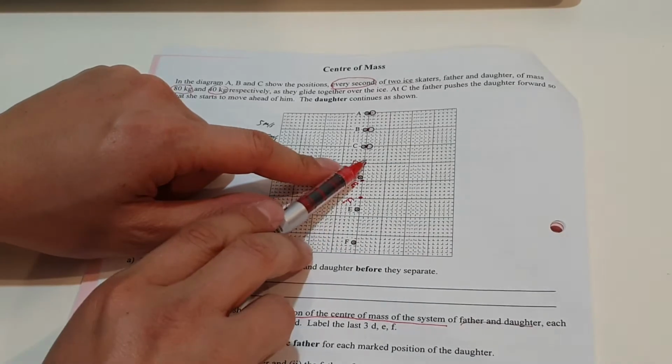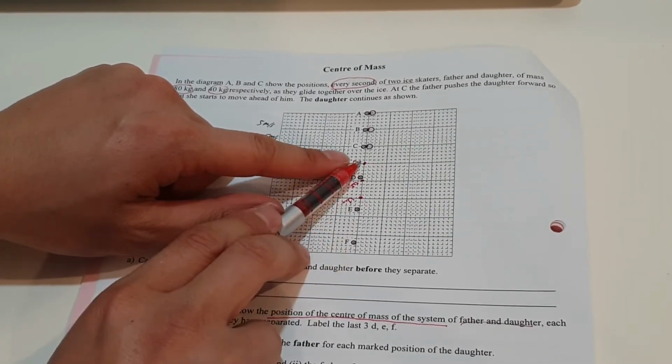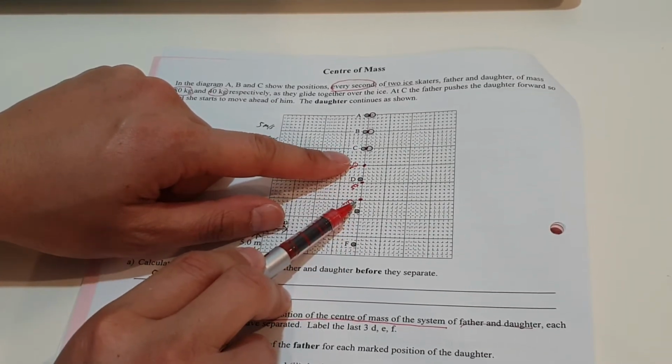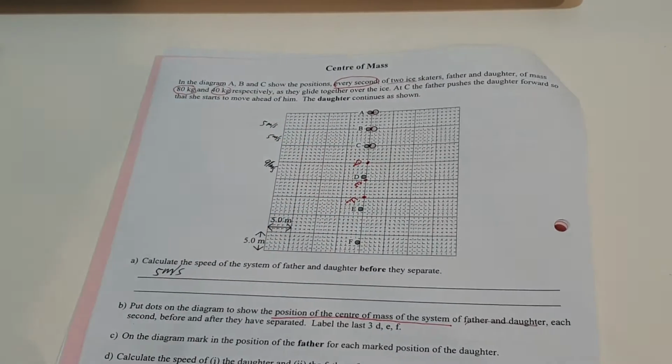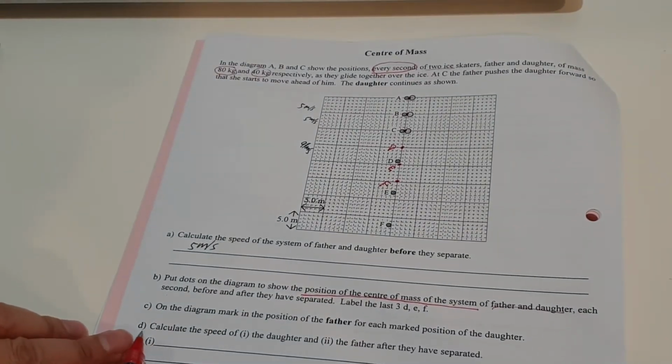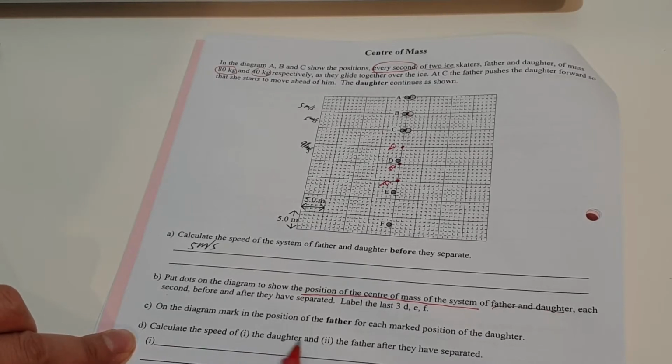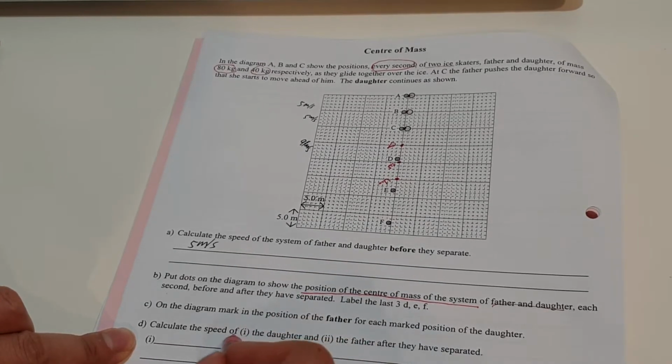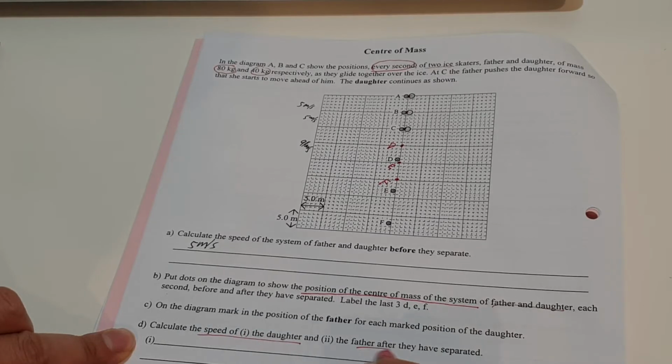So you can see the daughter has gone ahead, but the center of mass is remaining the same speed, where the father should slow down. Okay, all right. So let's have a little question D. Calculate the speed of the daughter and the father after they have separated.